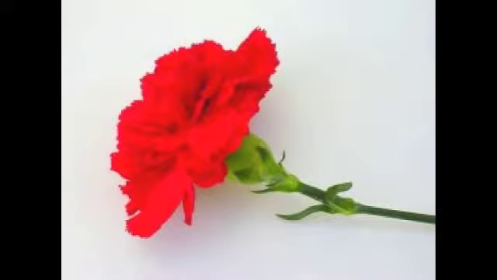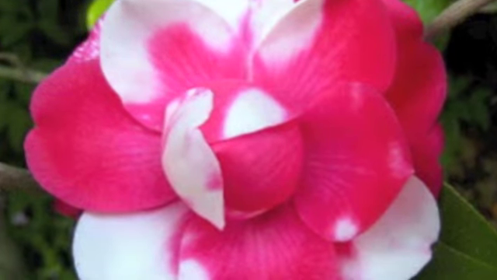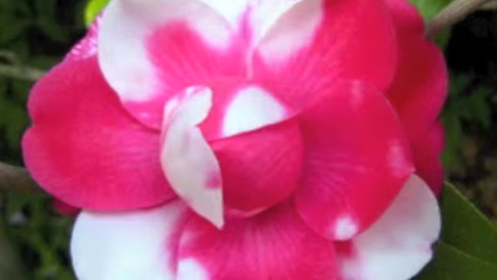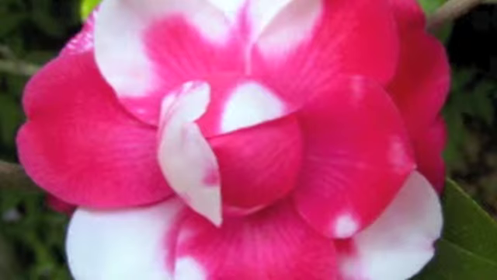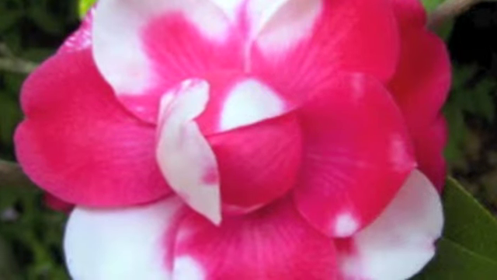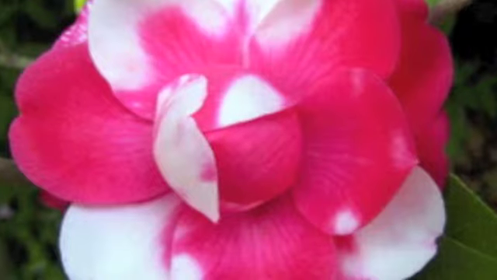Here we see a red flower, and here we see a white flower. This is an example of codominance. One of the flowers pollinated the other, and neither the red was dominant over the white. Therefore, we see both in a sort of splotchy pattern on this new flower.